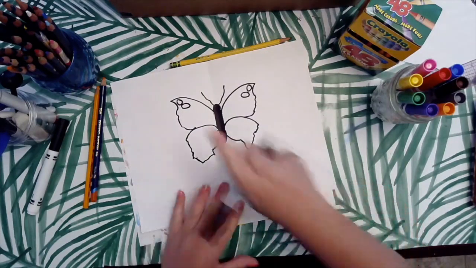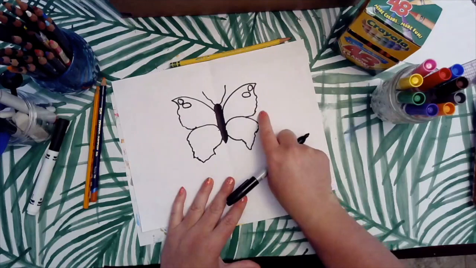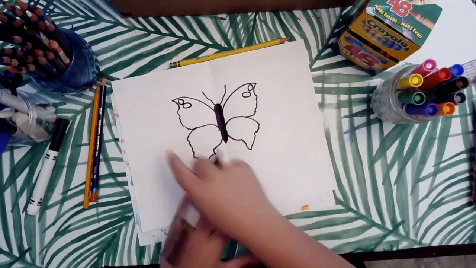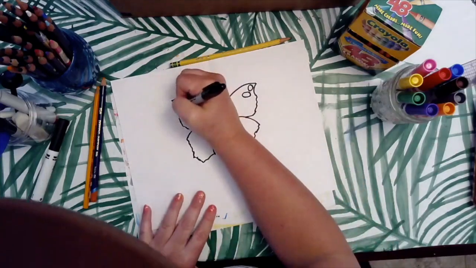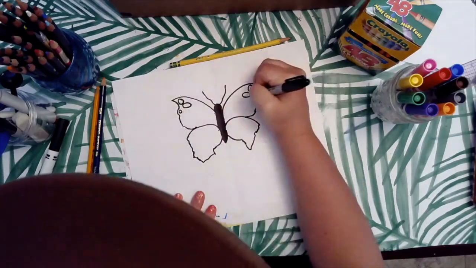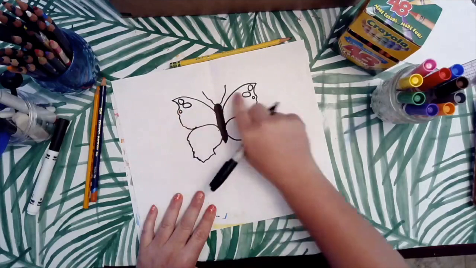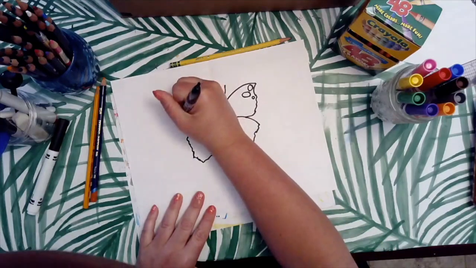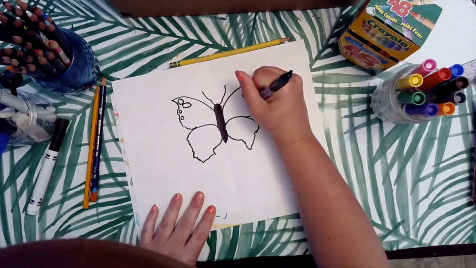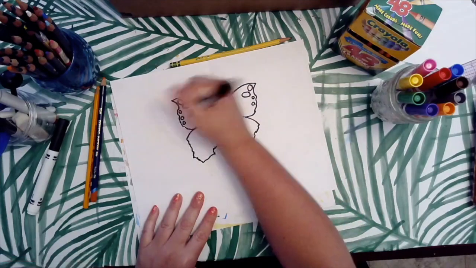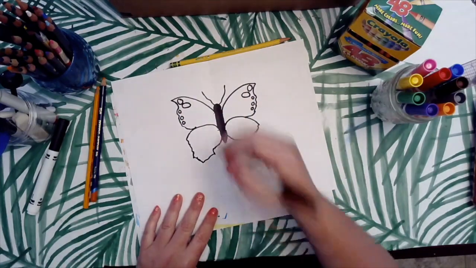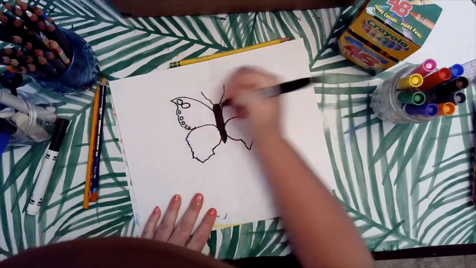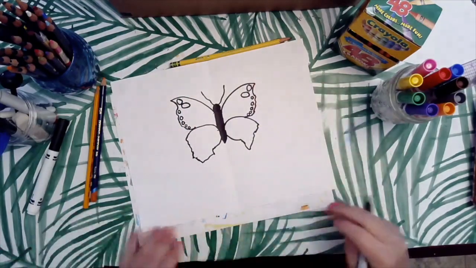Again, every time I do it on one side, I come and do it on this one. If I do it on this side, I come do the other side. It's kind of like a fun dance. Okay. And then there are dots all around the edges of the wings. So one. If I do one on that side, I do one on that side. Same thing. Oh, I did two. Okay?